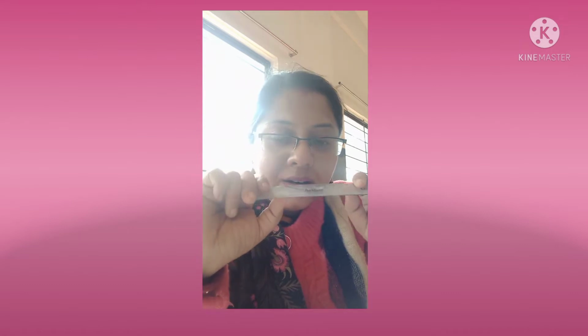Now this is a plastic scale. Now see, the scale is bending. How? Because I am giving the force on both the ends of the plastic scale, and that is why it is trying to bend. I am applying the force.